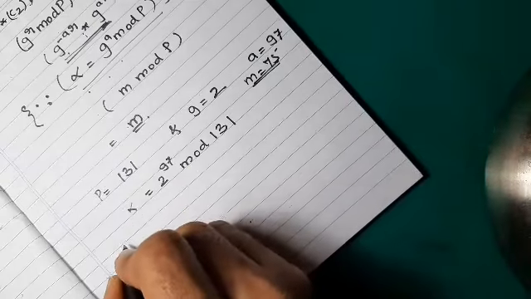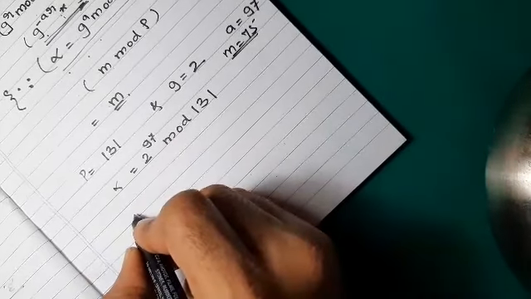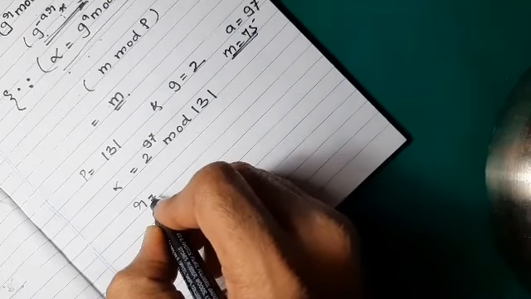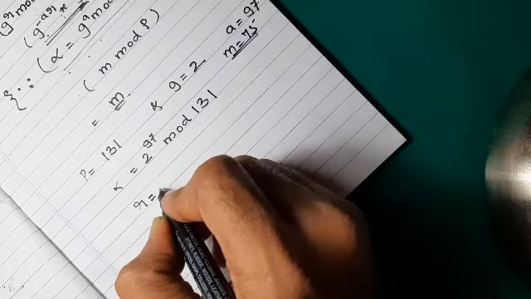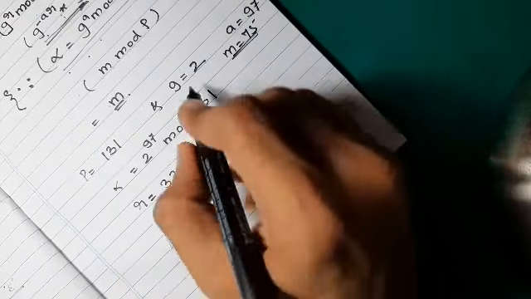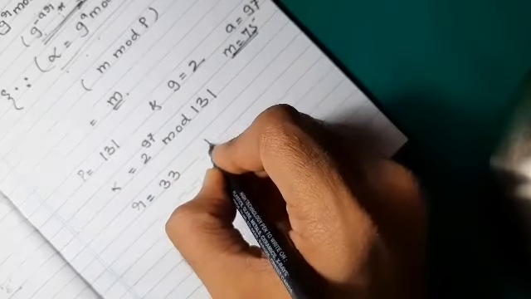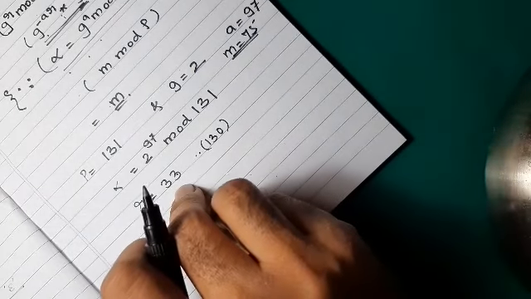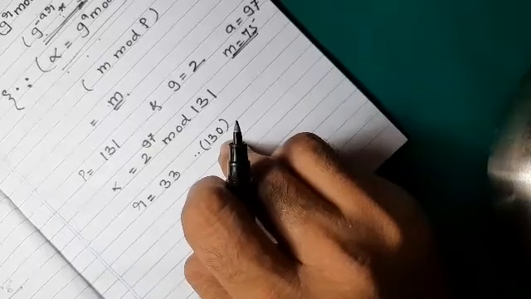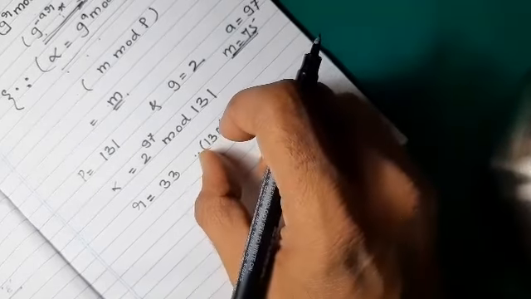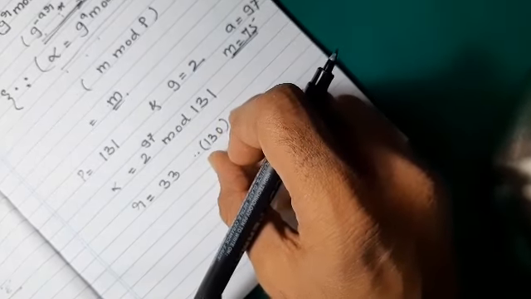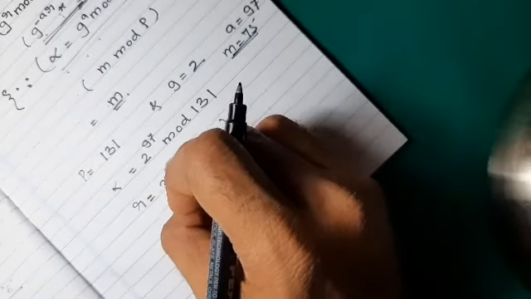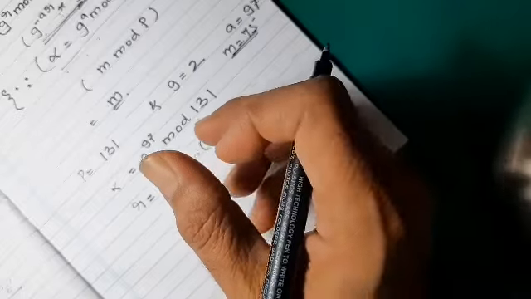You know that the first step in the sending process is selection of some random number r. So here we will take r is equal to 33, which must be relatively prime with p minus 1. P minus 1 is 130, so r must be relatively prime with this. Since 130 is an even number, make sure that we go for some odd number.